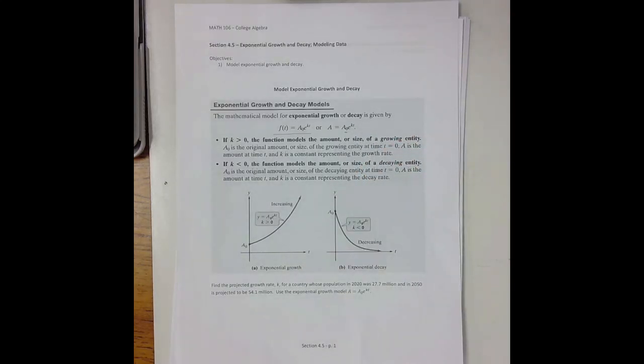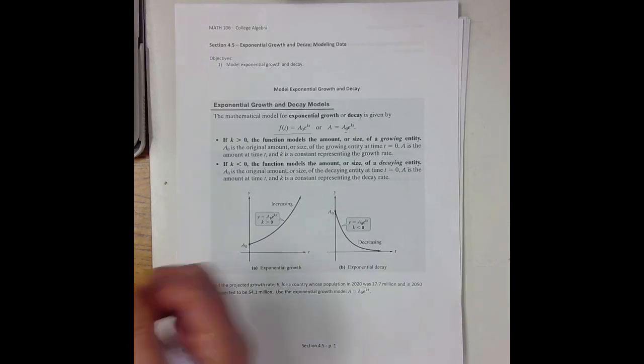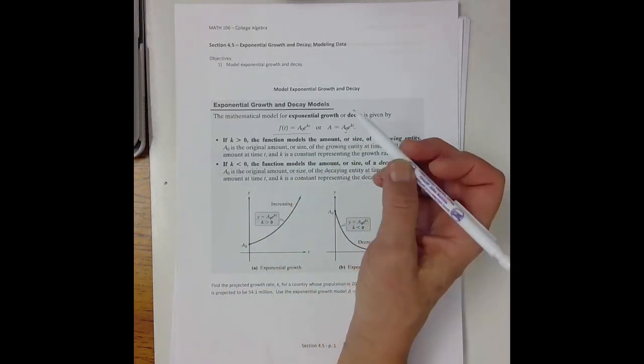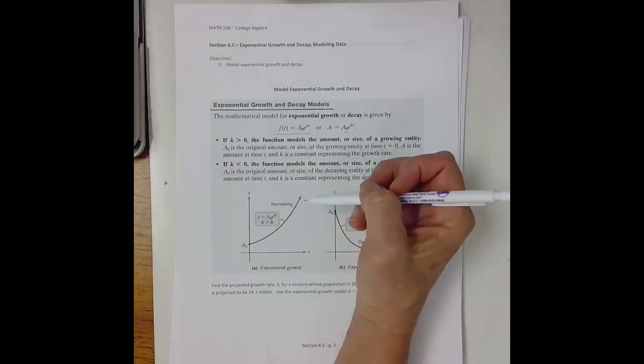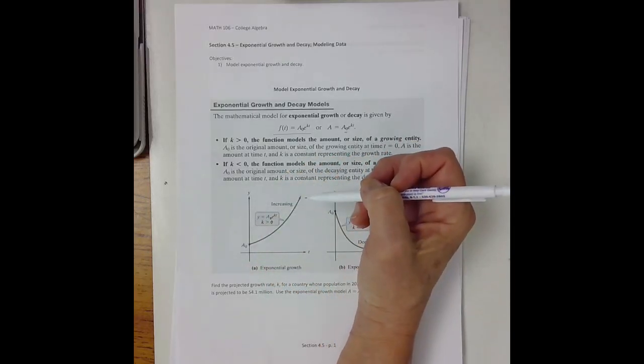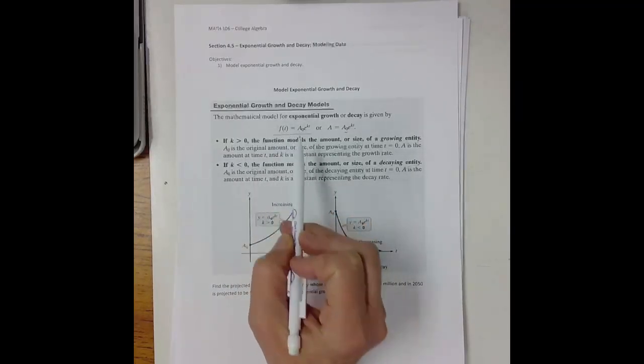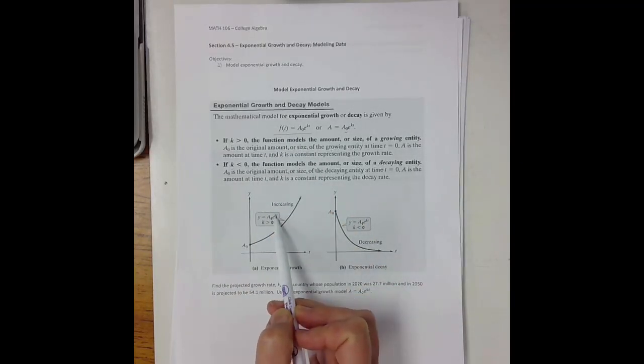And that indicates that, in this case, since A is representing the amount, it's going to indicate the initial amount you're starting with. So in this function, k is the exponent for my value of e.